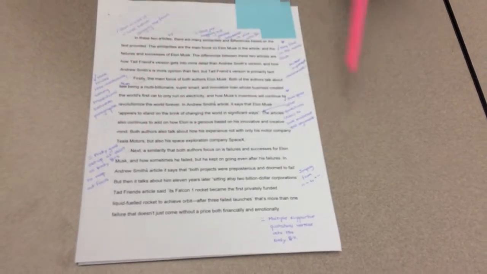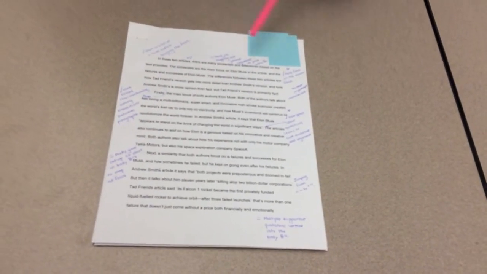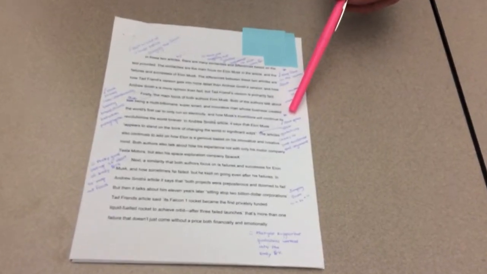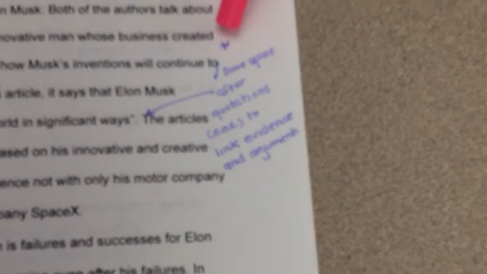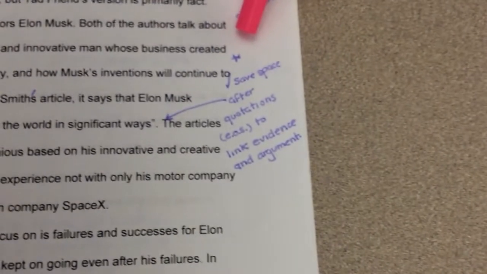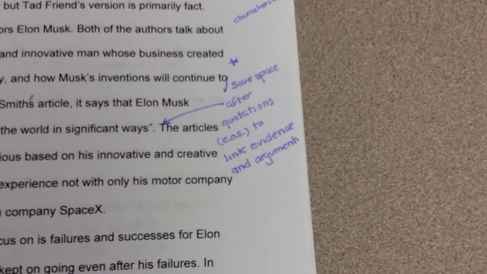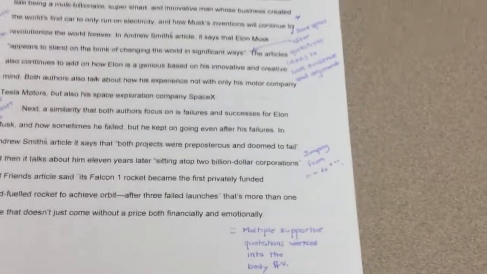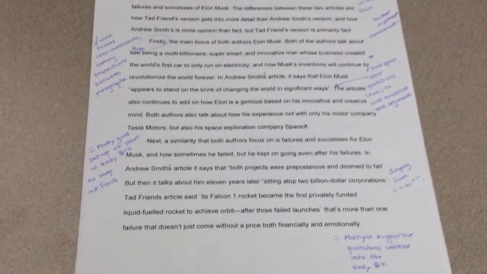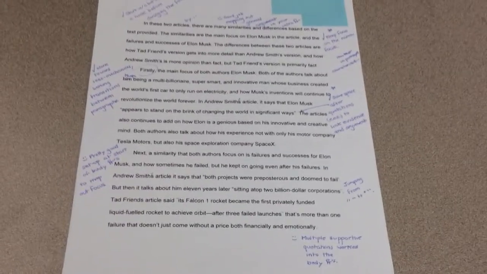Now, obviously, they're not going to get all of these things done. So one of the things I'll do when I meet with them is put an asterisk by the ones that I think are most important for their growth as a writer. In this case, we said save space after the quotation in the explanation of significance to link evidence and argument. That's really important for this kid's growth and more important than some of the other things I've put on here, so we'll kind of categorize them.